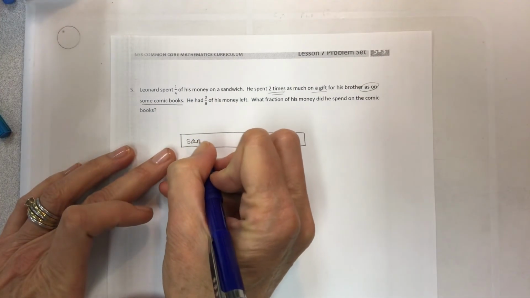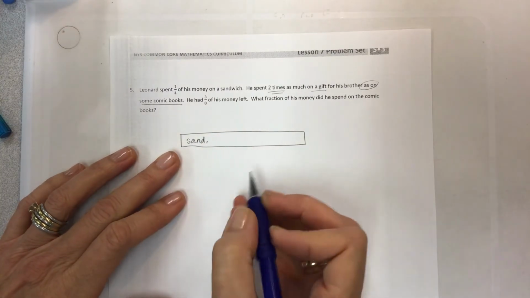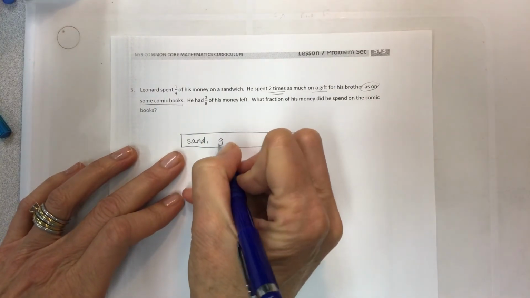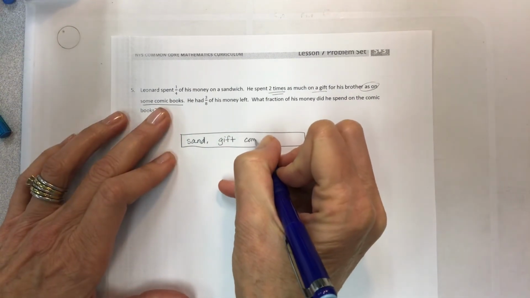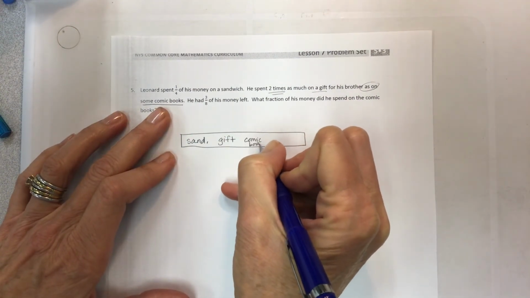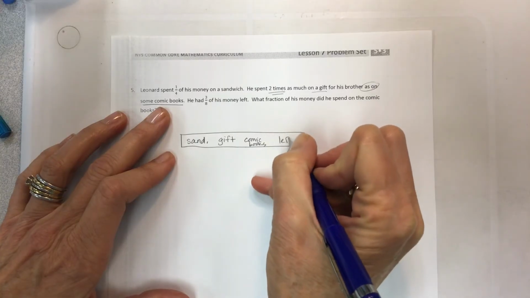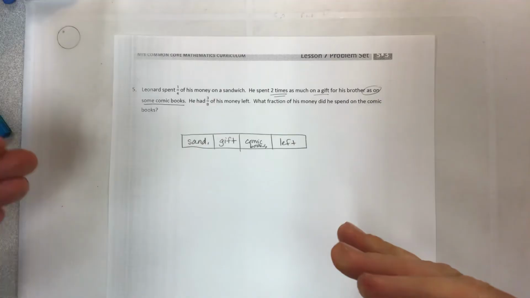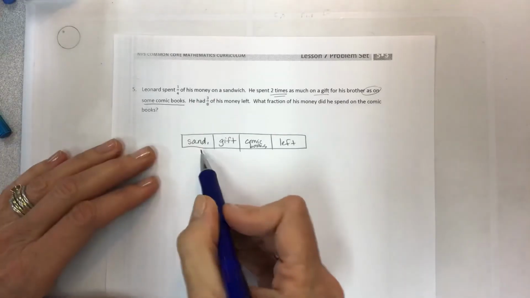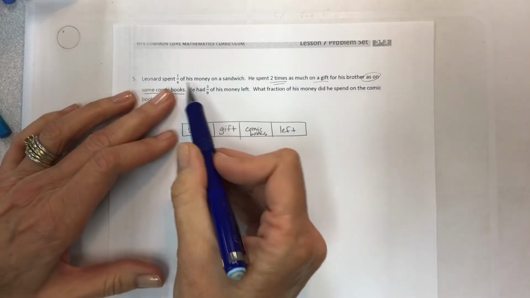We've got sandwich money. We've got the gift for the brother. We've got comic books. We've got money left. So we have 4 sections. These are not in the proper size, but that's okay. We're just working on what pieces.